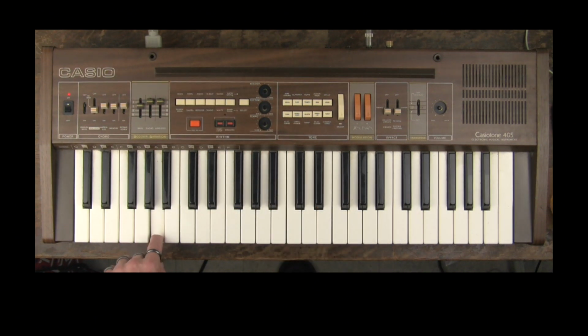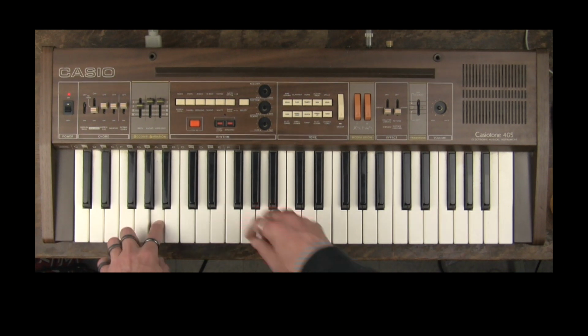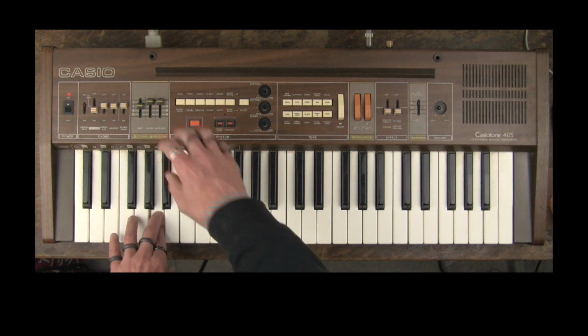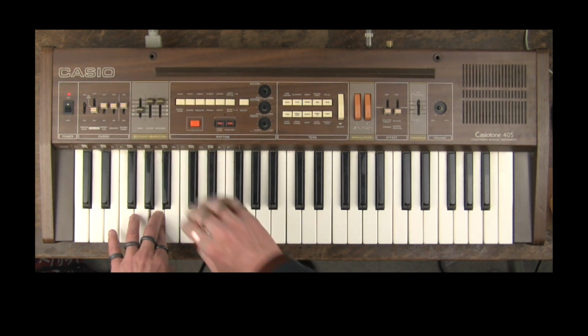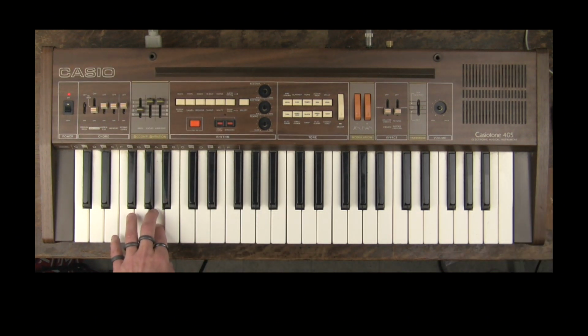Second variation. Interesting. It's got a different timbre. Let's hear the third variation. That was not very bassy.